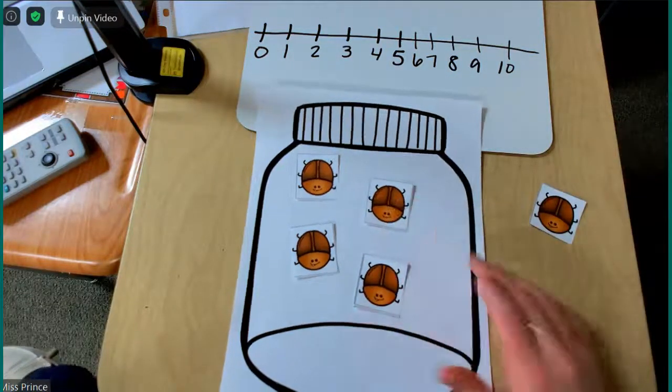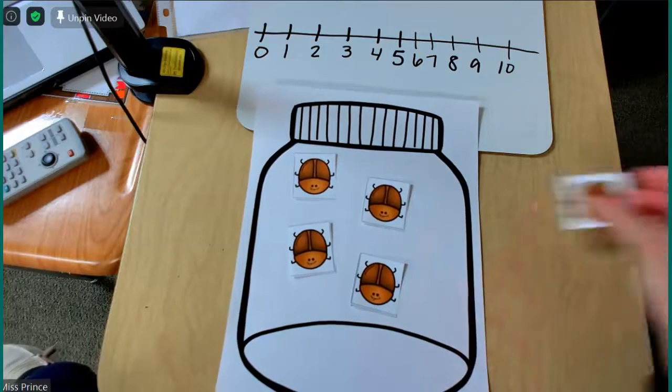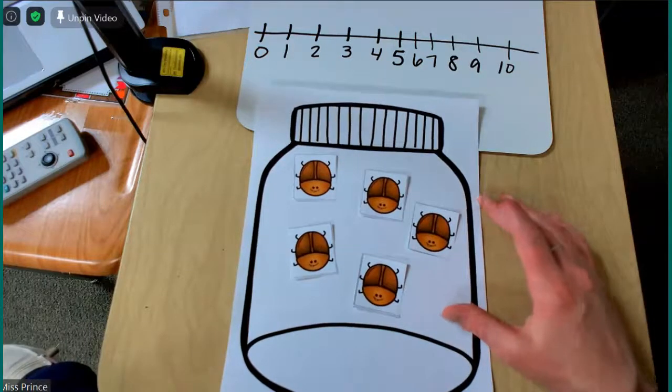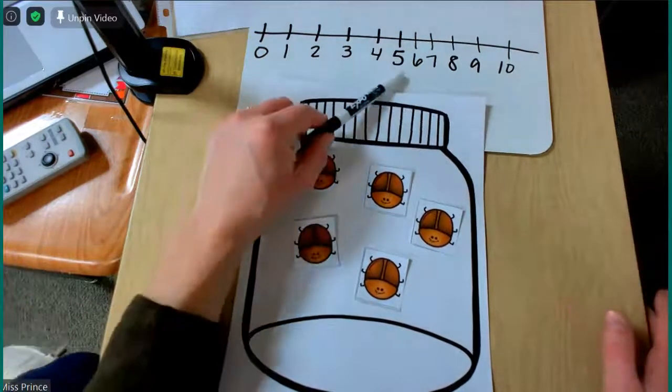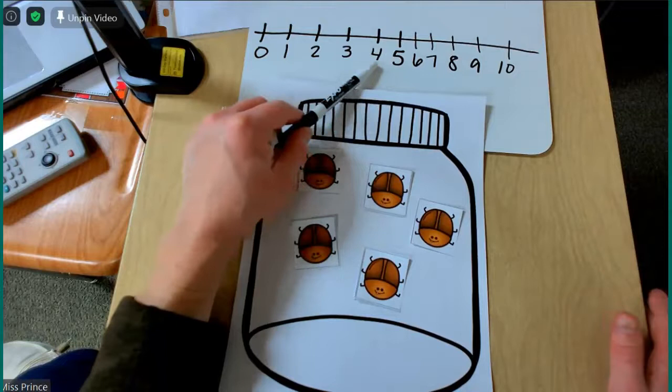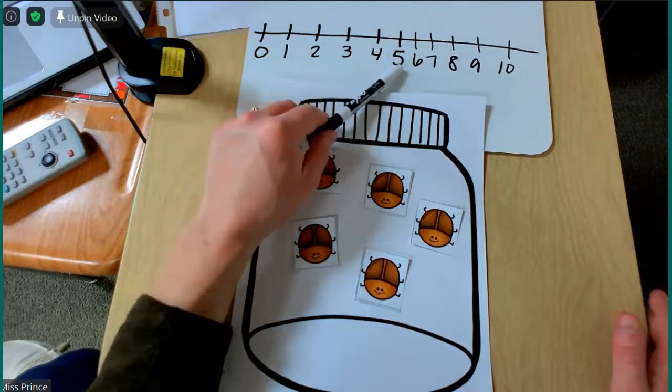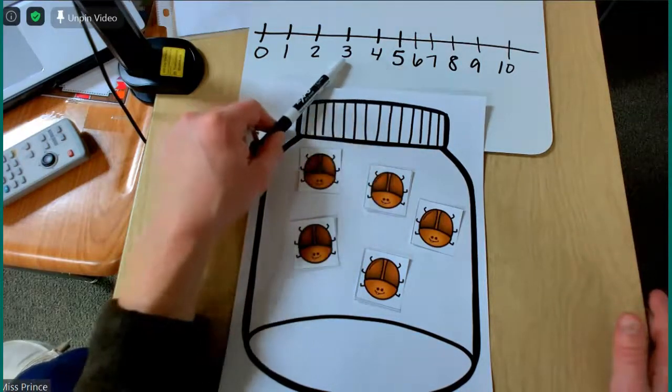So if I want to show 1 fewer, I'm going to get rid of 1. So now I have 1 fewer. I'm going to go back to 5, but this time I want to show 2 fewer. So I'm going to go to my 5, and I'm going to jump down 2 spots. So 5, 1, 2. What number is this, Mason?